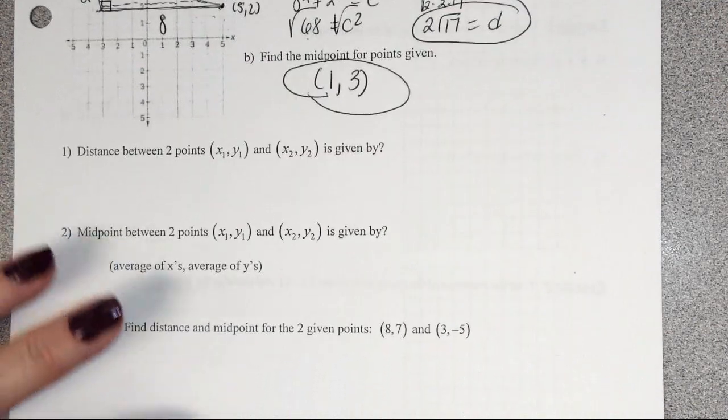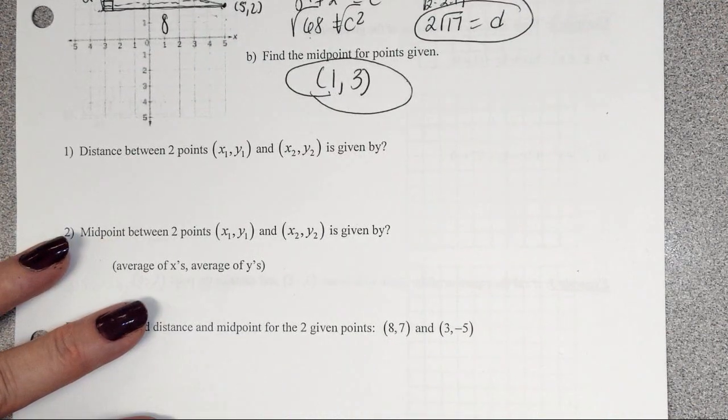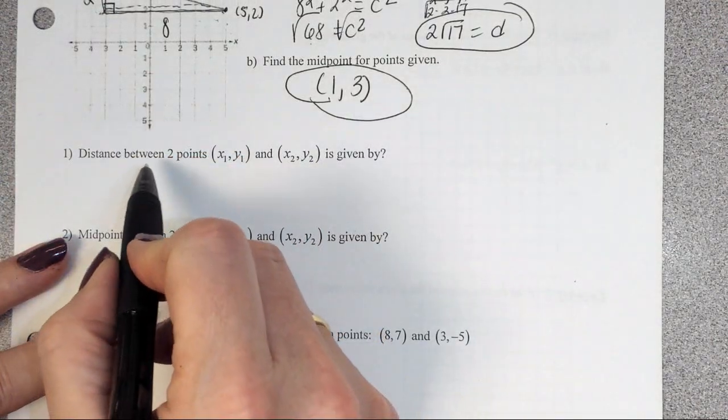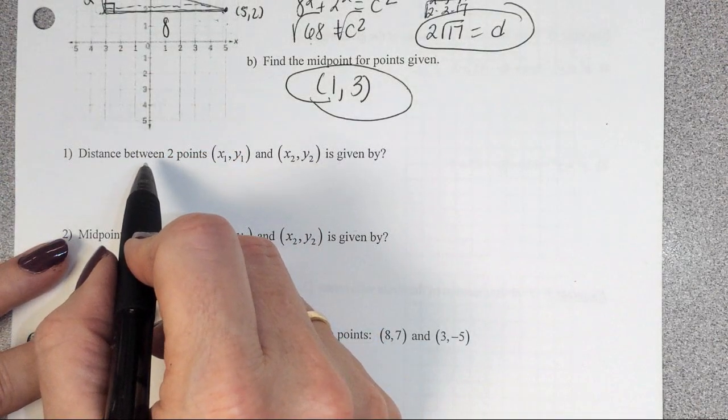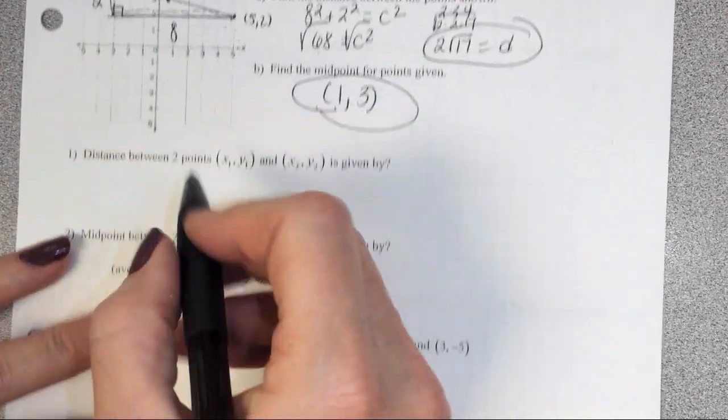Now, some people are very formula dependent, which I'm not saying is a bad thing. It's just a fact. I'm going to now show you the distance formula, and you can choose whether you want to use it or whether you want to do it this way.